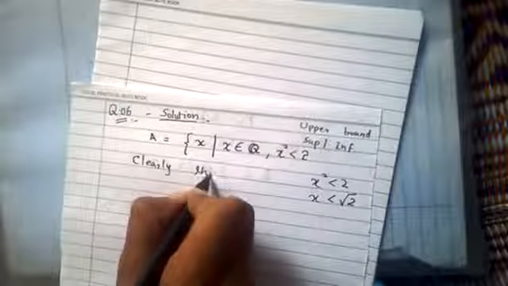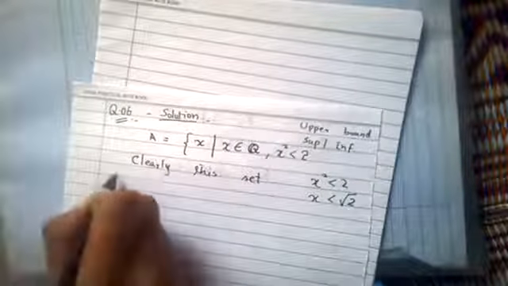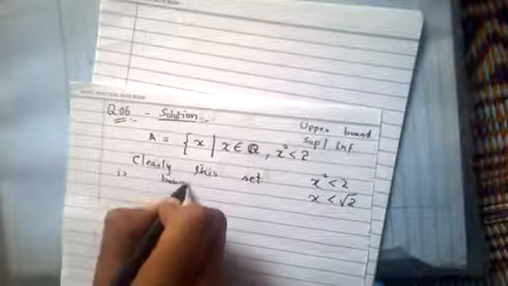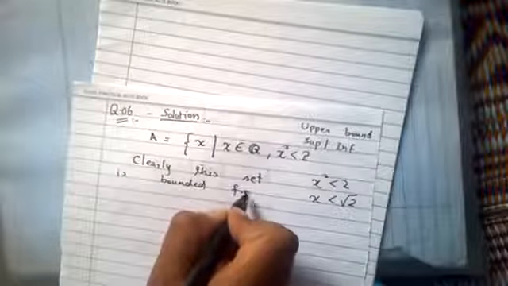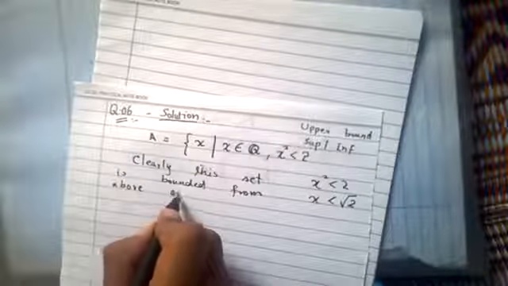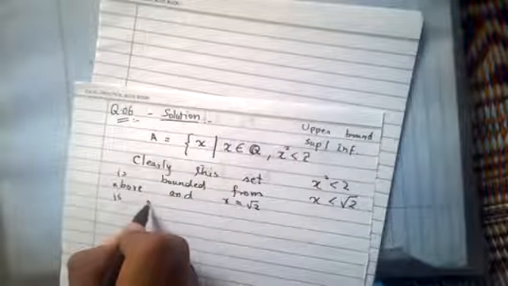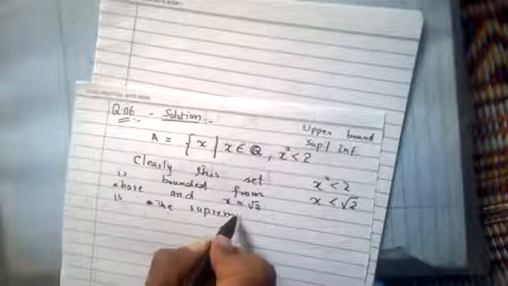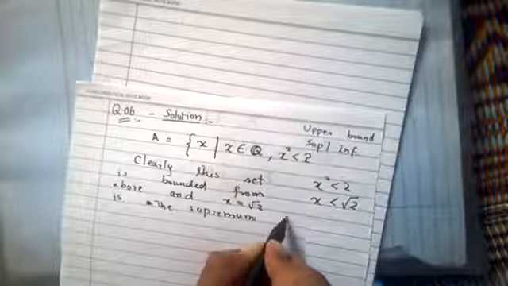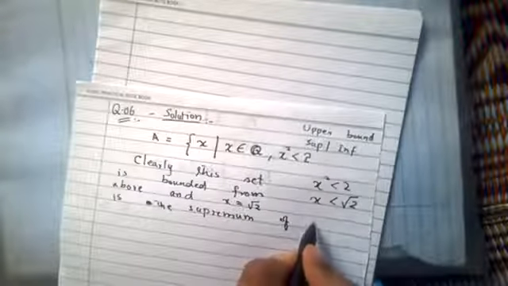Clearly, you will write: this set is bounded from above, and x is equal to square root 2 is the supremum of A, the set.